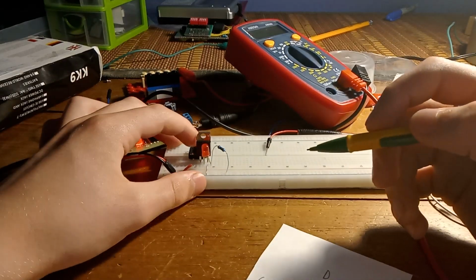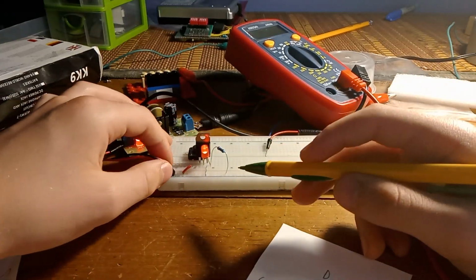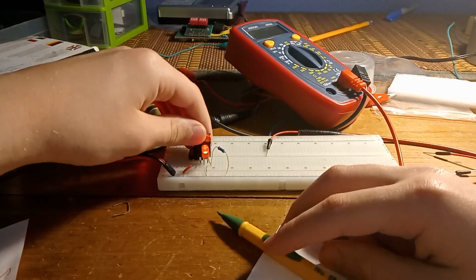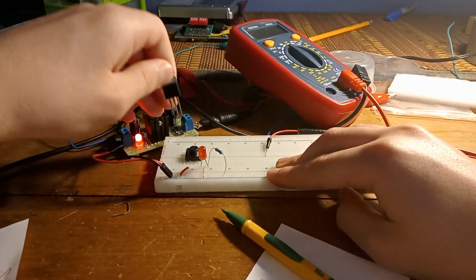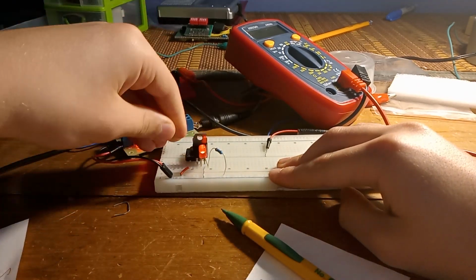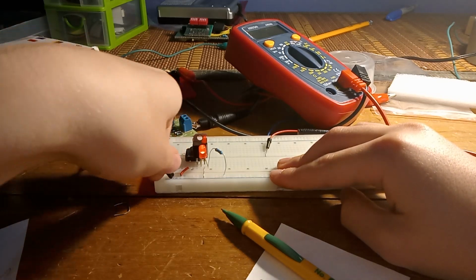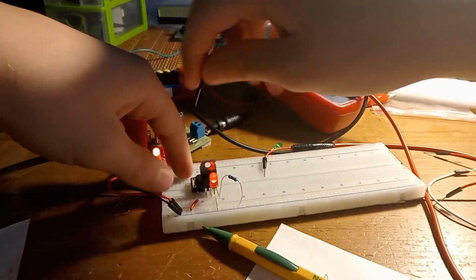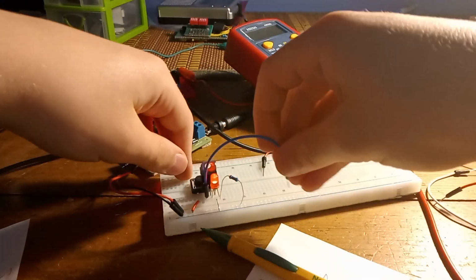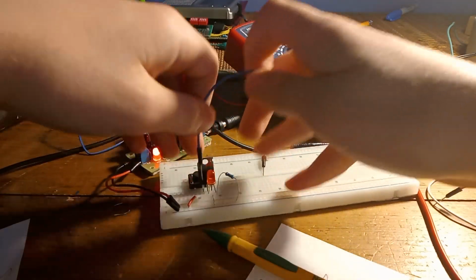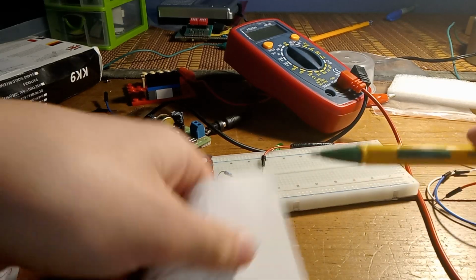And in fact, I can show an example with this circuit. For example, maybe I disconnect the power to reset it, or perhaps bring the gate low, because that's another little trick with MOSFETs.